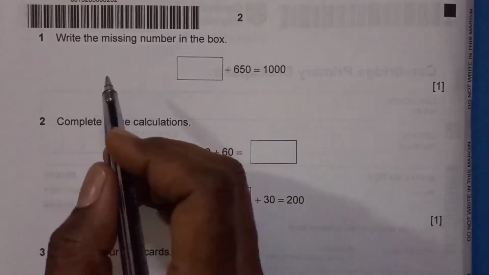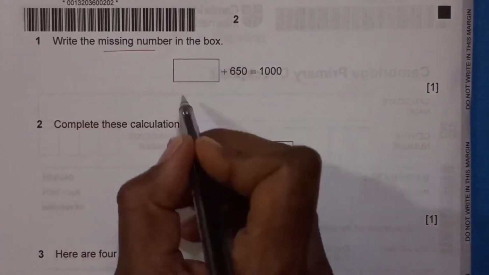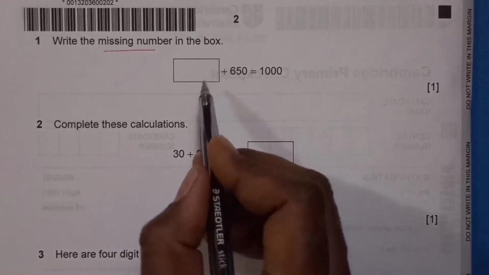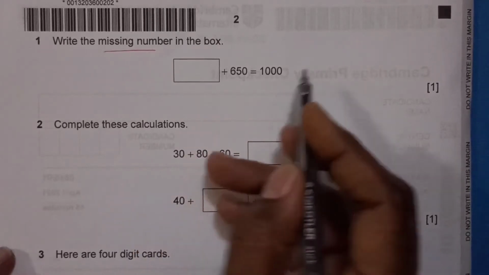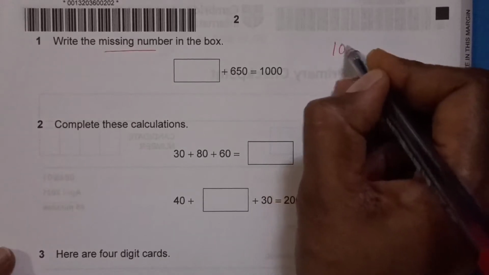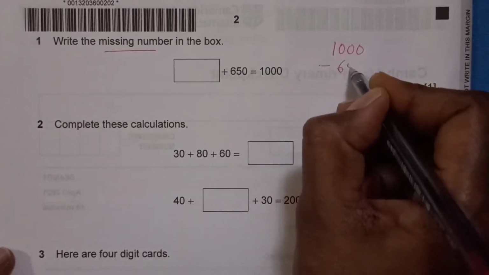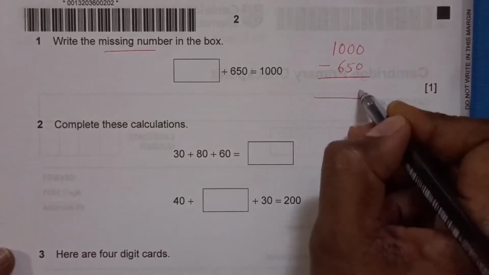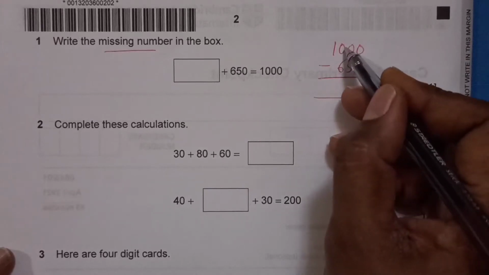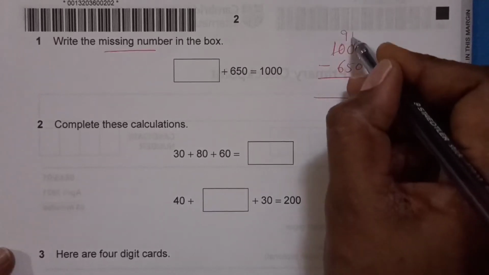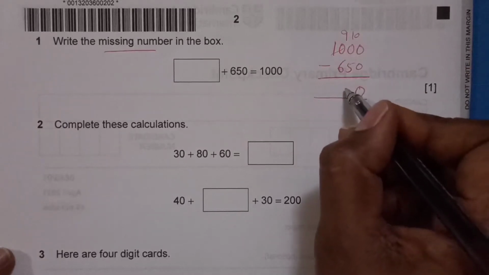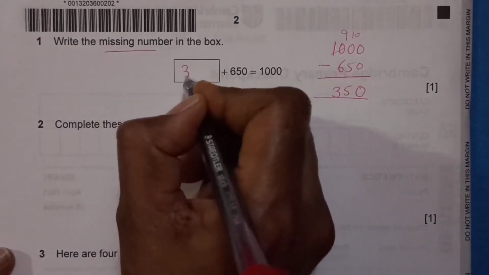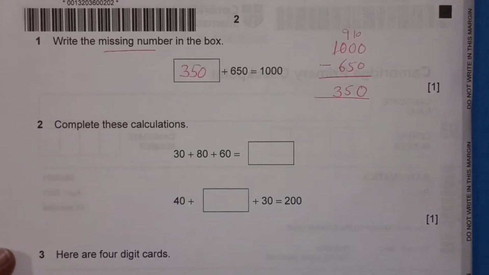Question 1. Write the missing number in the box. So we have this box here, and we need to write down the missing number. You can see something plus 650 equals 1000. So that means we will subtract this 650 from 1000 to get the number in the box. So when you subtract, 0 minus 0 is 0. So 10, this will become 9 here, and this will become 10 here. 10 minus 5 is 5. 9 minus 6 is 3. So 350 will go in this box here.